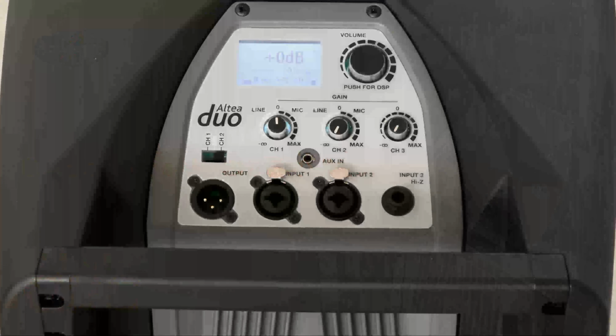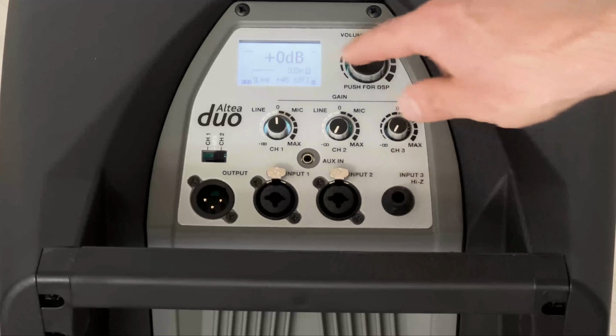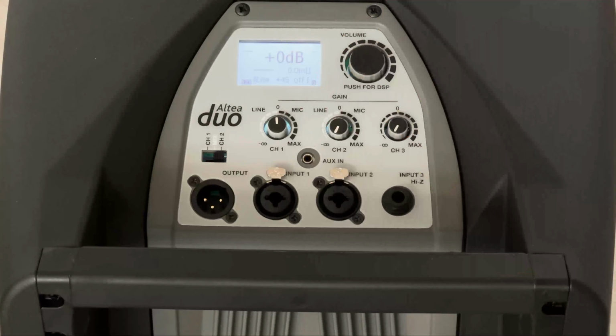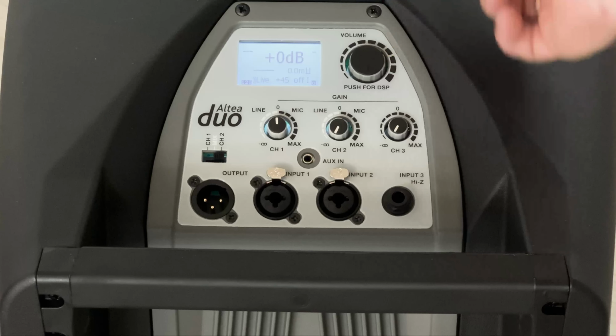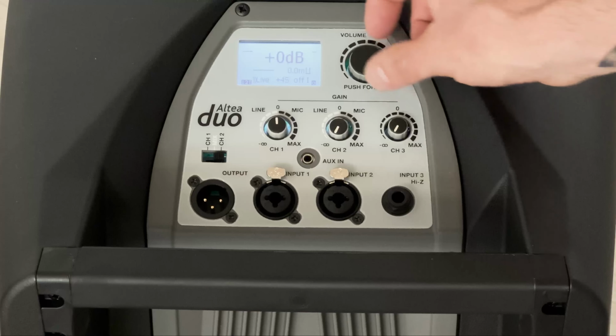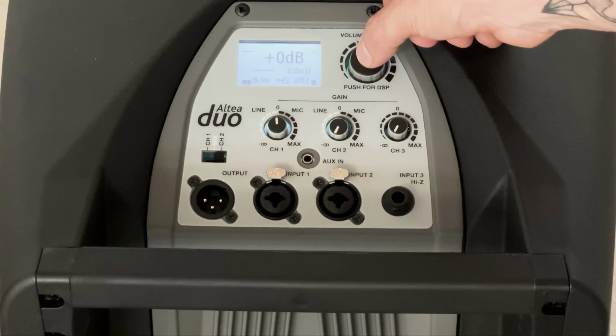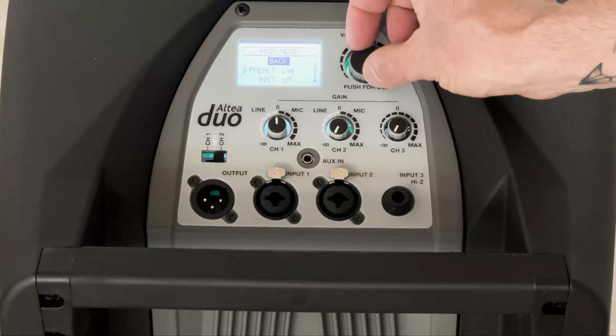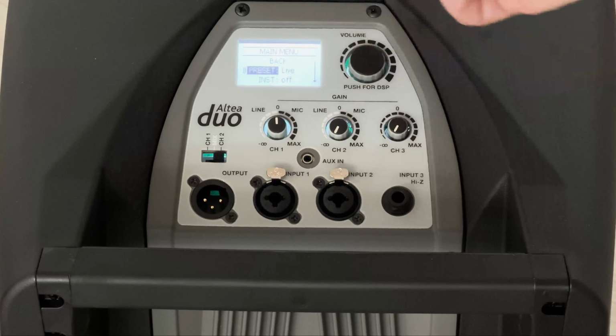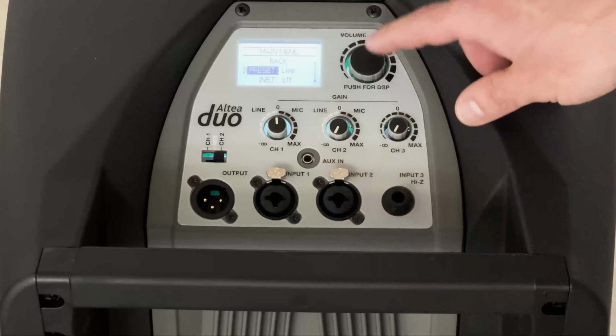Let's see how we can access the different features of the amplifier. As I said before, the DAS control encoder is managing all the functionalities of the amplifier in the digital domain. So, to access the main features, such as changing the volume or changing the preset, we will need to press enter, okay?